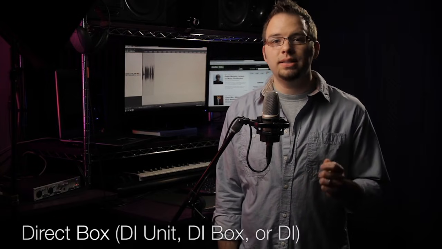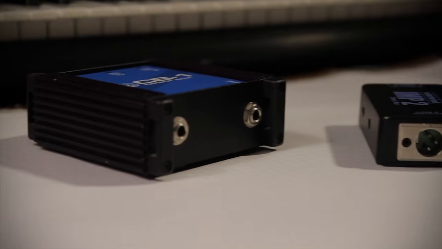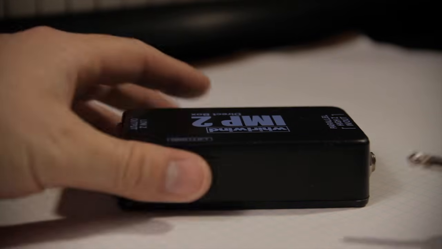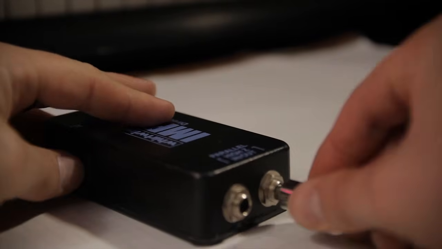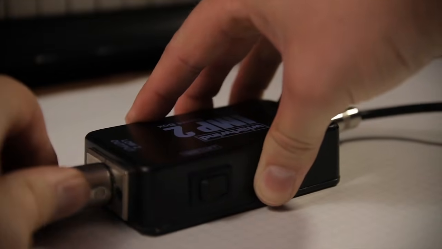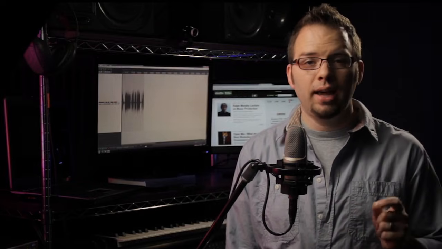Another device typically used in recording studios and live productions is a direct box, sometimes called a DI unit, DI box, or simply DI. A DI is used to connect a high impedance line level unbalanced output to a low impedance microphone level balanced input, usually via XLR connector. Put simply, DIs are used to connect an electric guitar, electric bass, or keyboard to a microphone input. The DI performs level matching, balancing, and more to minimize noise, distortion, and ground loops.